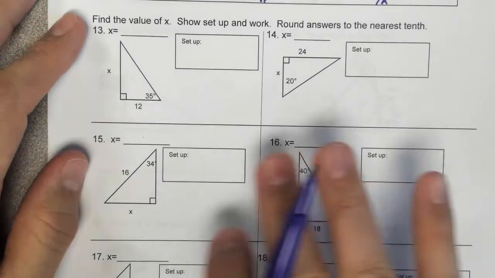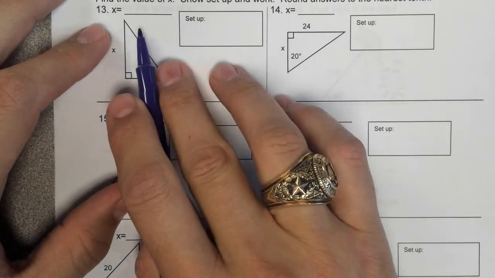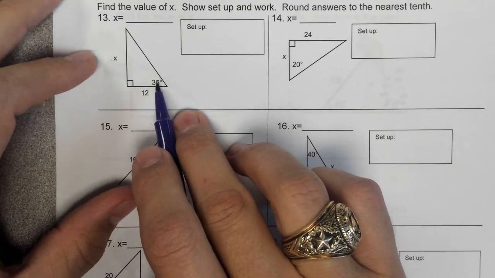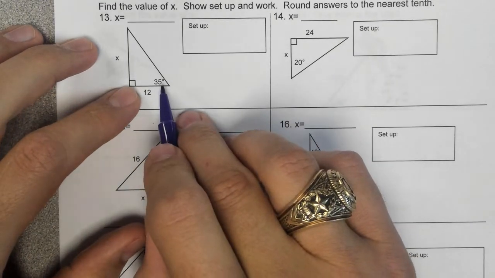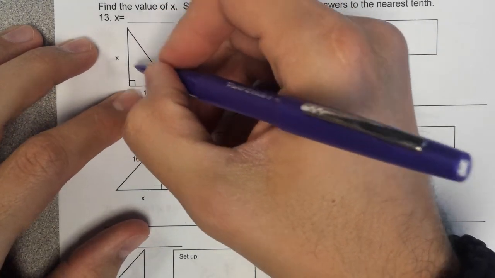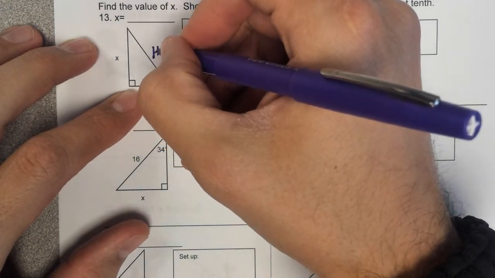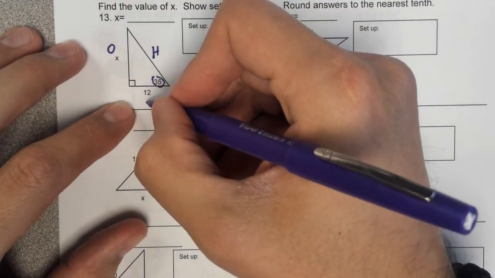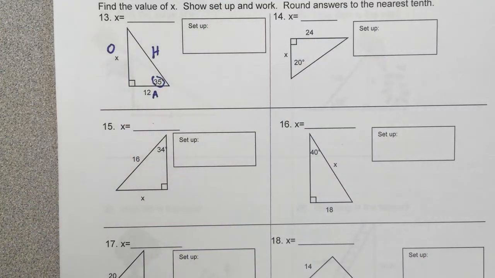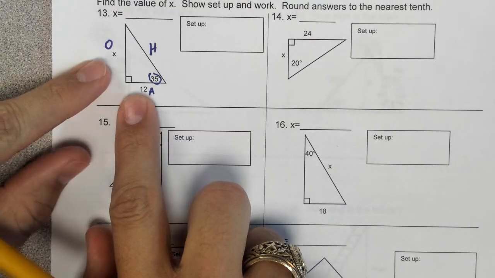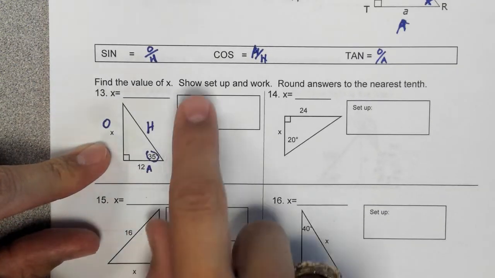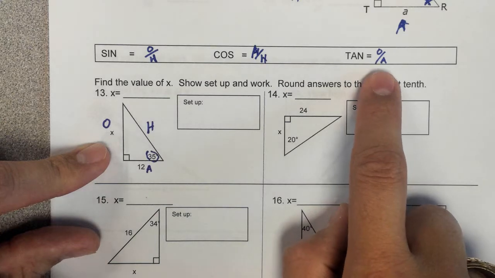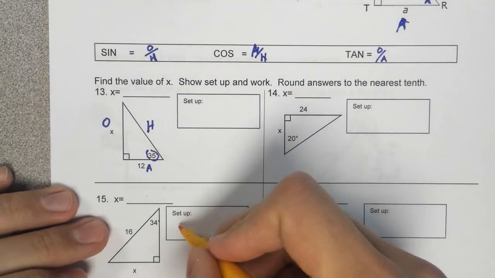Now, let's do all the odd ones here. We're going to label our sides according to our given angle, and then we're going to set it up and solve them. Here's my angle. My hypotenuse is right here. This is my opposite, which means this is my adjacent. The two sides I need are opposite and adjacent. Which one of these has opposite and adjacent? That would be tangent.